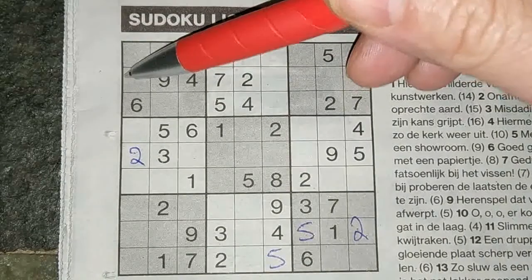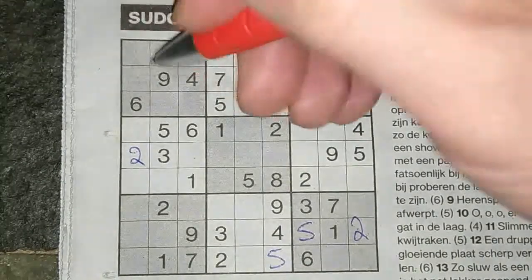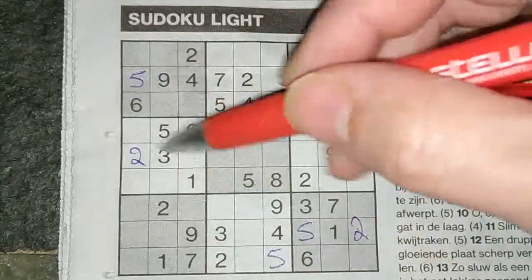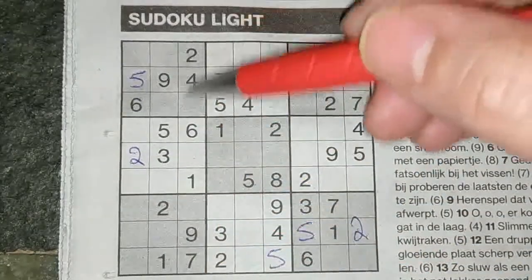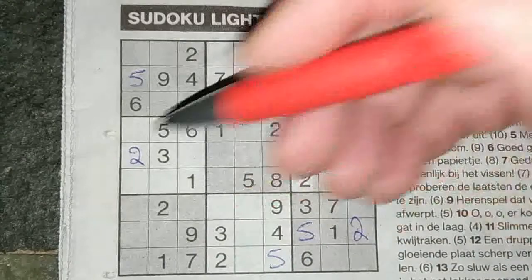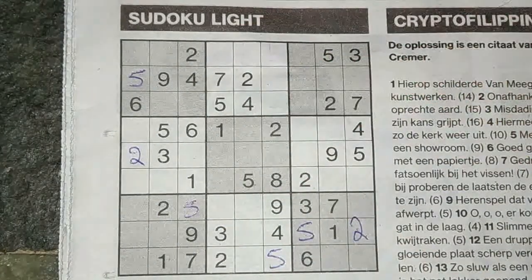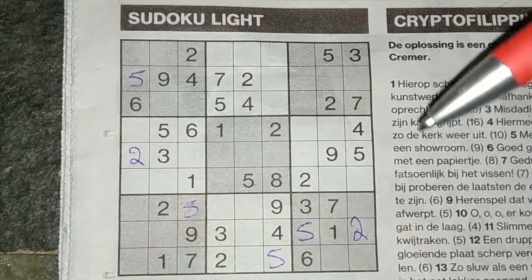So in the row between the second row, the only place for the 5 should be there. 5 in this column, 5 in the second column. So in the third column, the only place for the 5 should be here. And all the 5s are used, I can see.